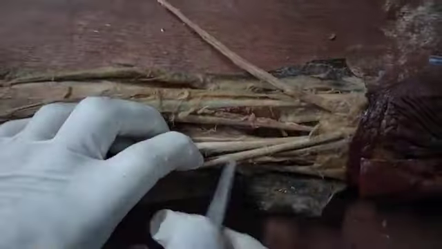And on the medial side, we see these two. This one is the radial nerve, and this is the ulnar nerve. This one is the ulnar nerve and artery. So the medial one is the ulnar nerve and artery. Most medial is the nerve, and lateral to that is the ulnar artery.